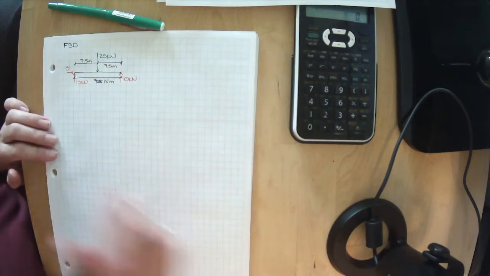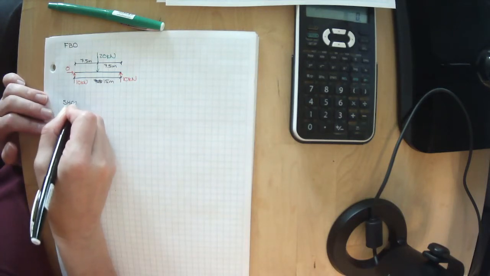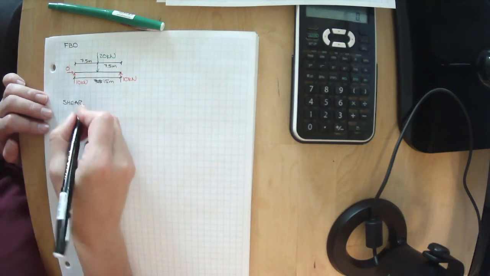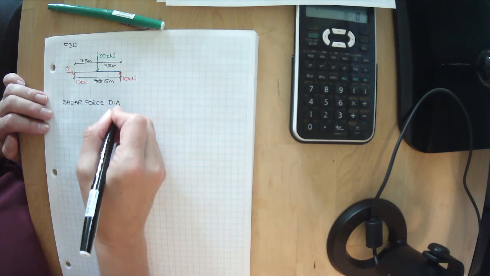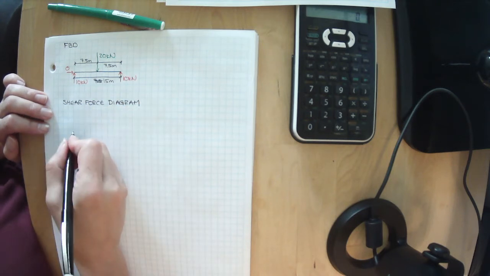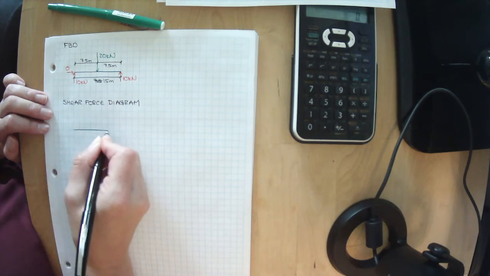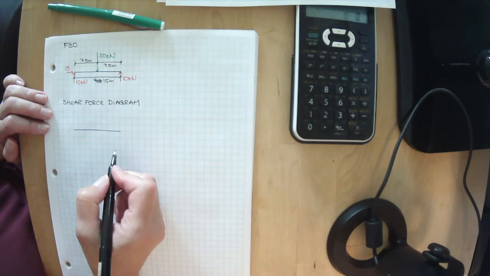Let's see what we can get by drawing out our shear everywhere along the length of this beam. So, shear force diagram. All right, let's draw this beam again. So there's its length, 0 to 15 meters.